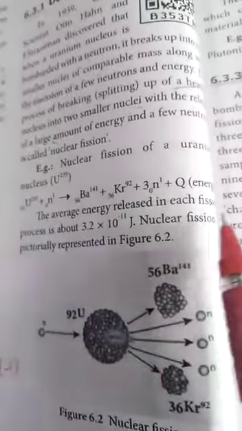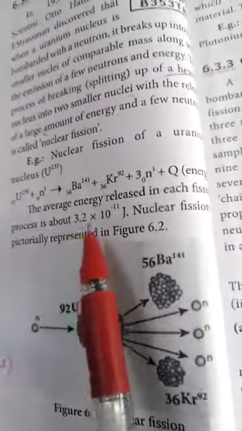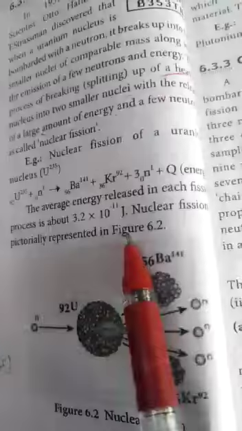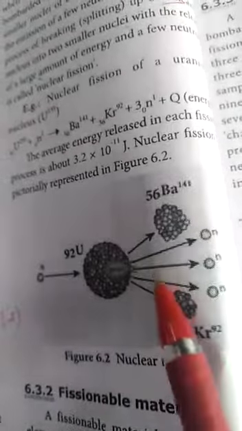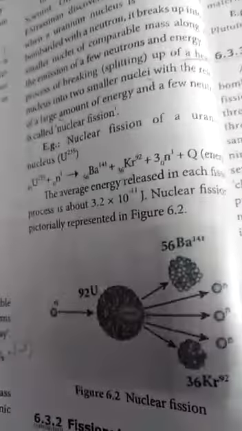The average energy released in each fission process is about 3.2 times 10 to the power minus 11 joules. So one neutron bombarded with the uranium nucleus gives barium, krypton and 3 neutrons. This is known as nuclear fission.